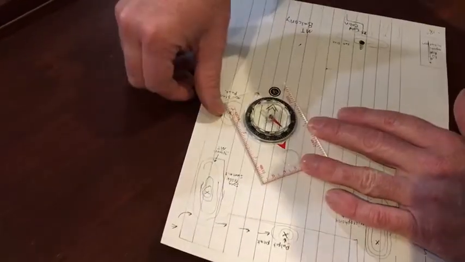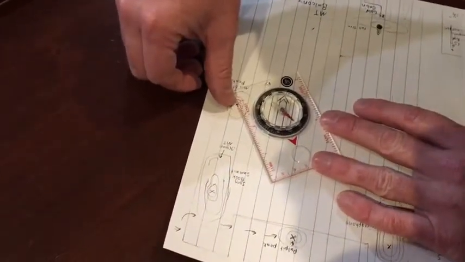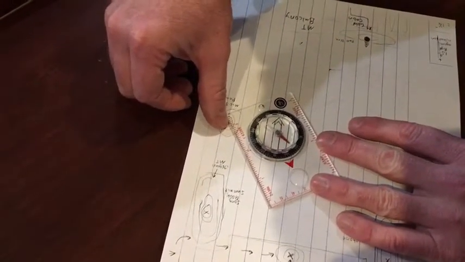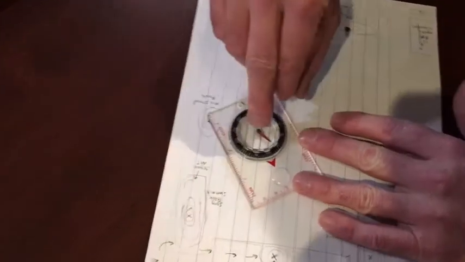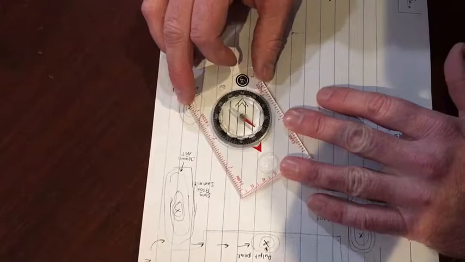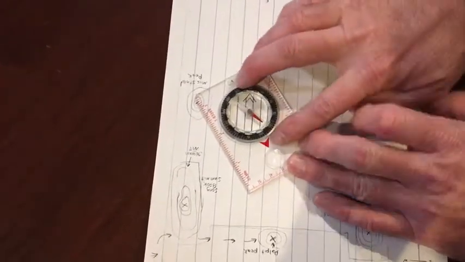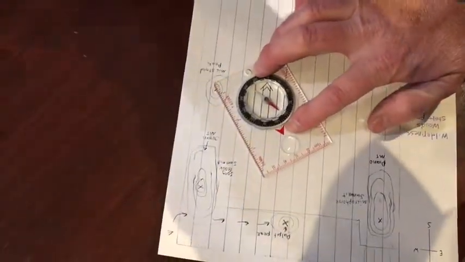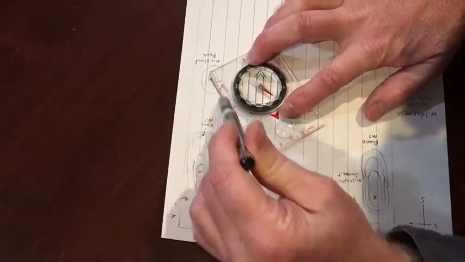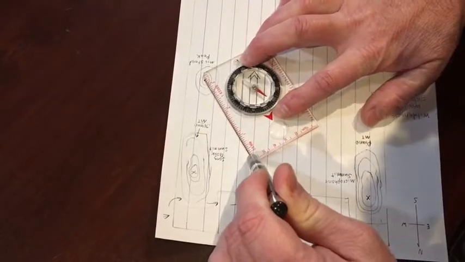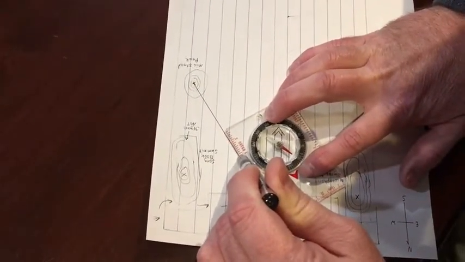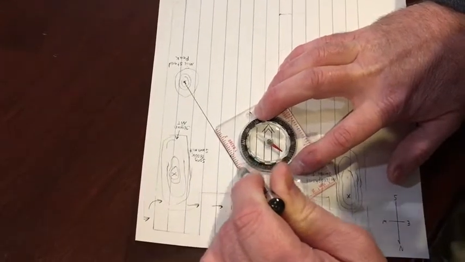Okay, so we have them lining up just right. If you can see right there, we've got them lining up just right there. Okay, now I'm going to take a pen and I'm going to draw a line from there, making sure these things are lined up.